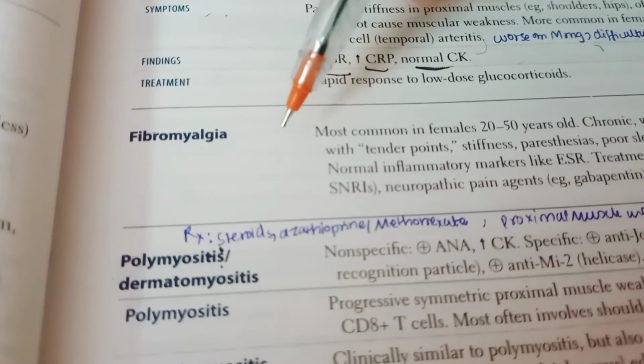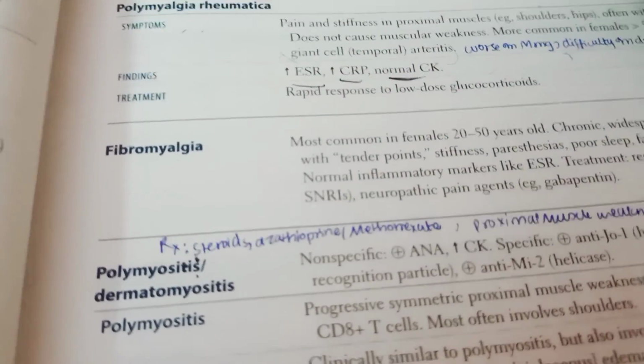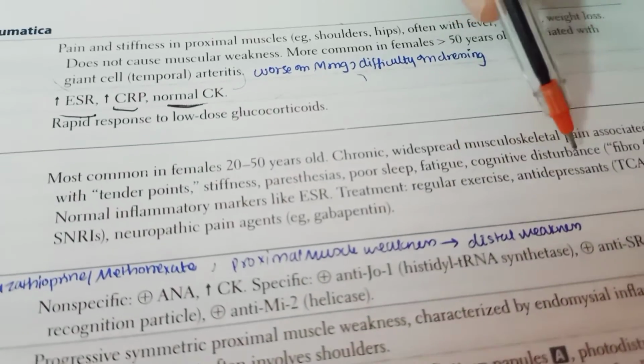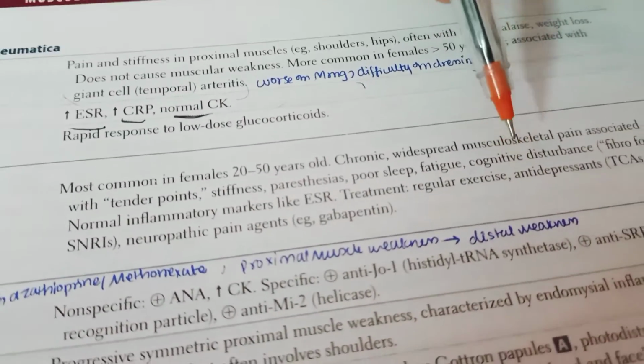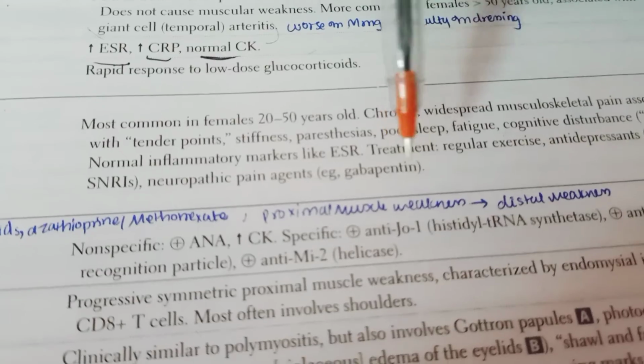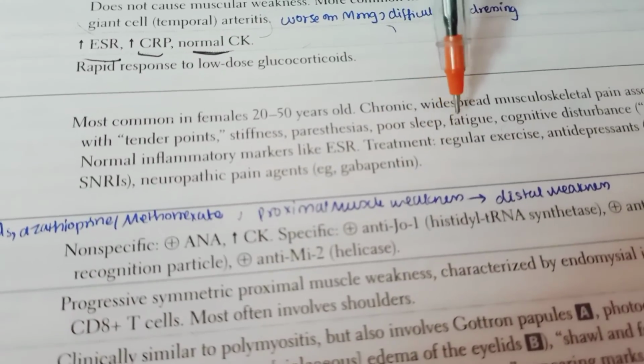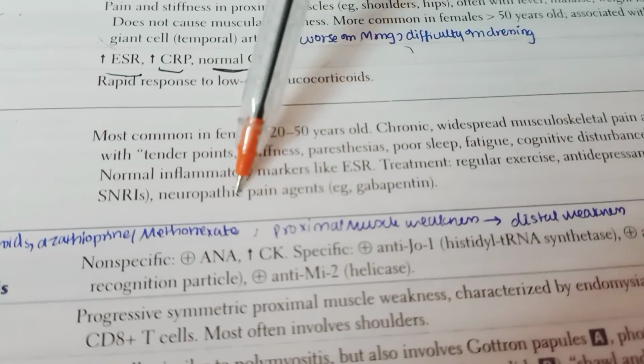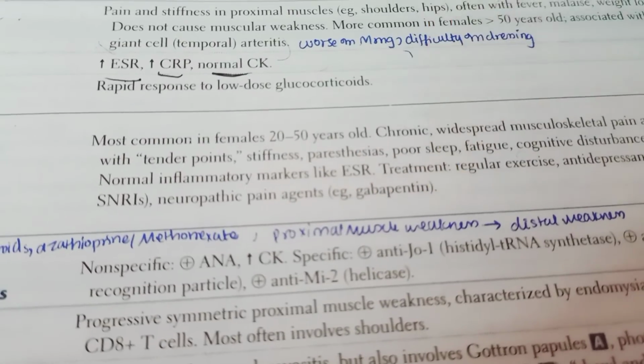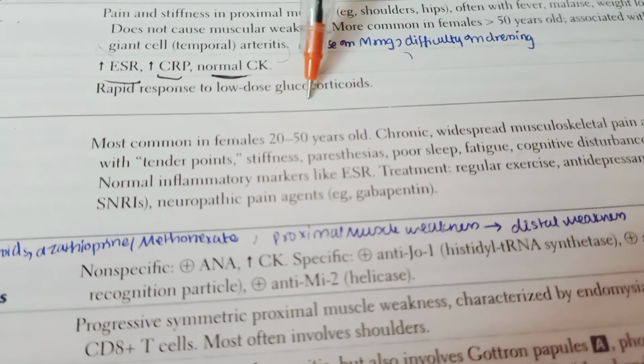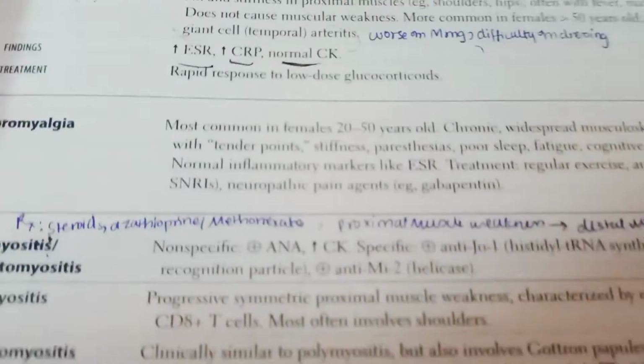An important association is that it affects cognitive behavior. So whenever there's disturbance of cognition, we give antidepressants, advise the patient to exercise regularly, and we can also give neuropathic pain agents like gabapentin. Here the inflammatory markers are normal, that is the difference; in polymyalgia rheumatica they are raised.